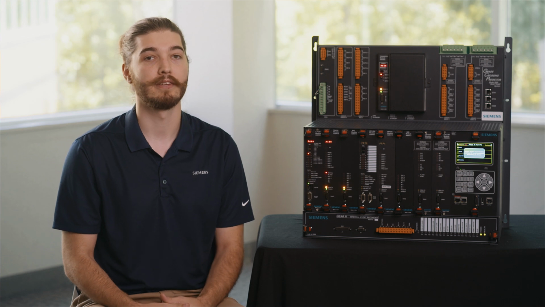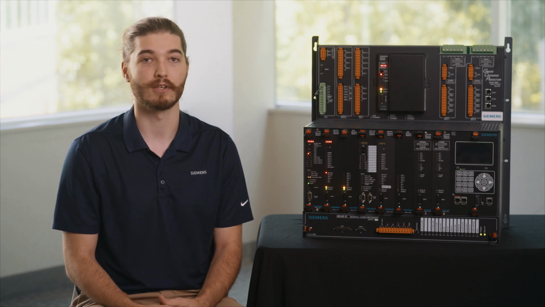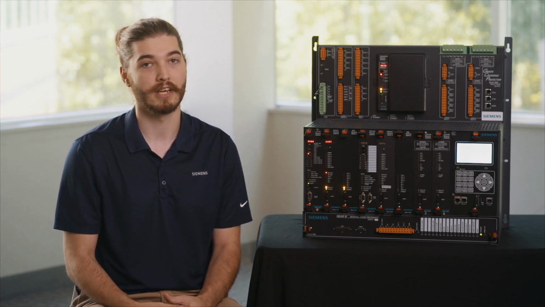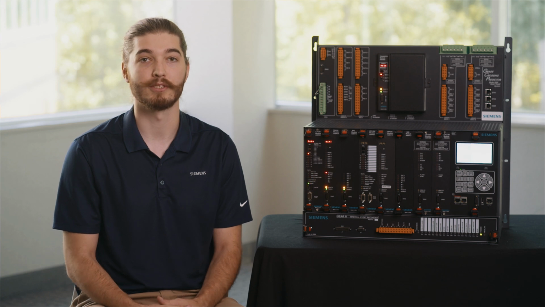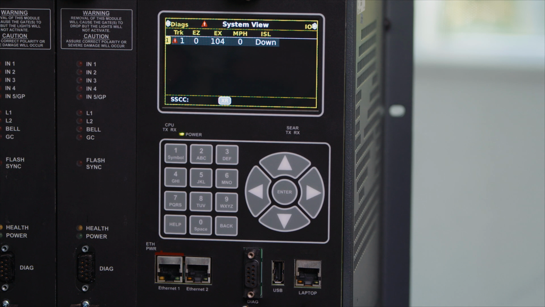To begin the upgrade, you'll need a flash drive with the software loaded onto it. One caveat to this is before you load it into the machine, it must be organized in a certain way, a certain file structure. What I always recommend is the machine will do it for you.